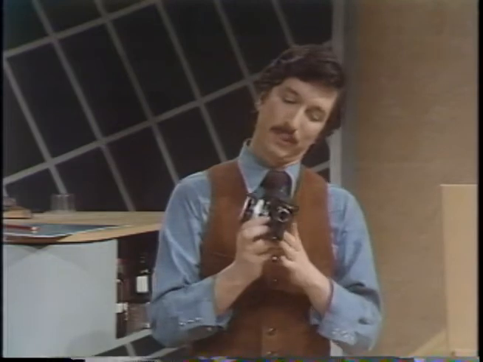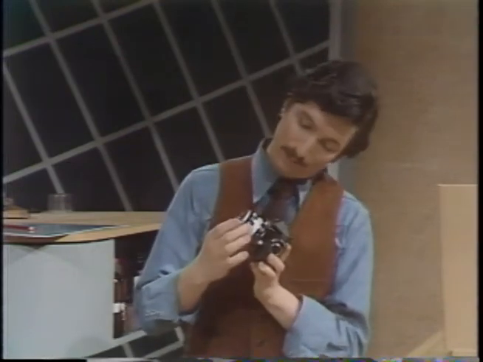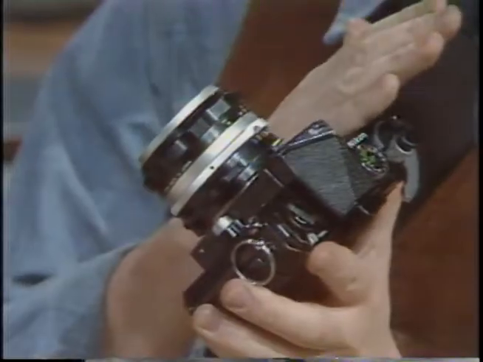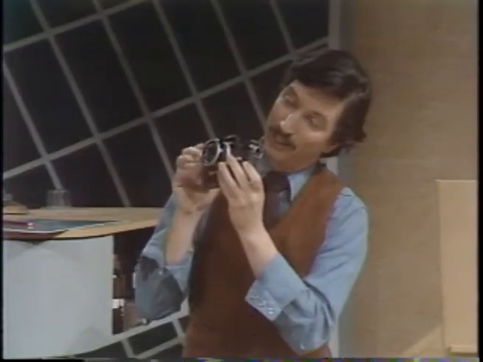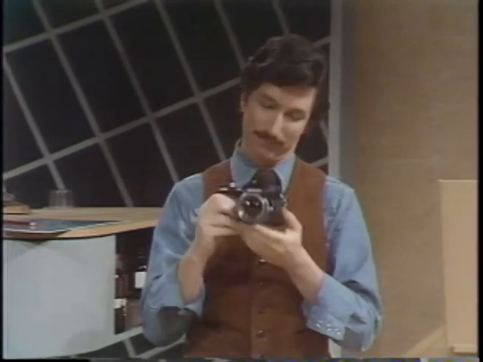Now, the distance from the lens to the film is called the lens's focal length, and it is measured always with the lens focus set at infinity. That's the closest you can get a lens to the film and still have it focus sharply on a distant object. Now, for example, take this 35mm camera.